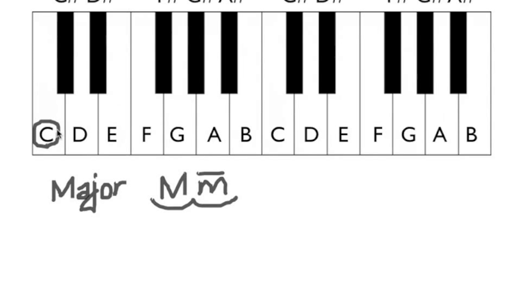So now we say a third because we include this note and the one that we end on. So 1, 2, 3. From C to E, that's a third. Now a major third is when you have two whole steps. So a whole step up from C is D, and another one is to E.